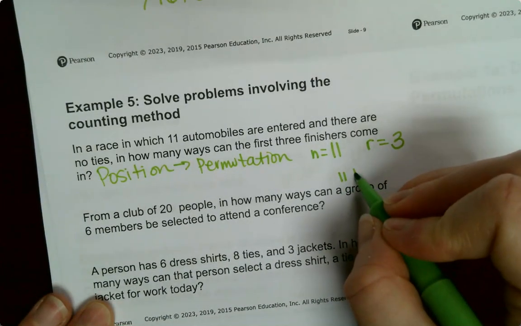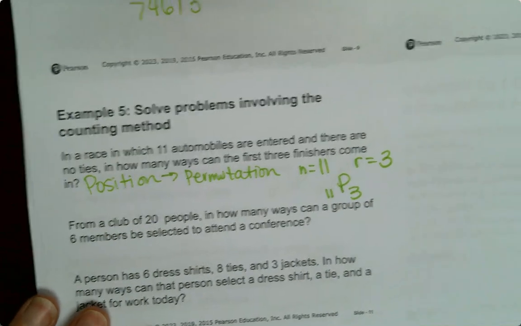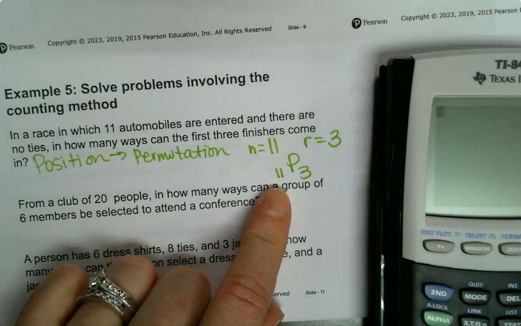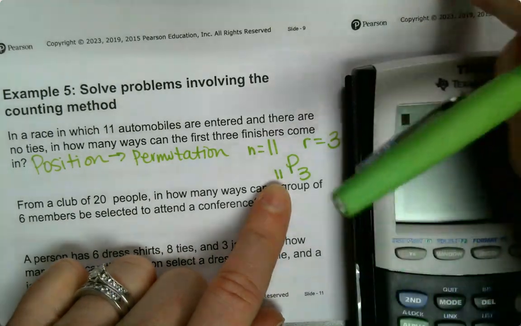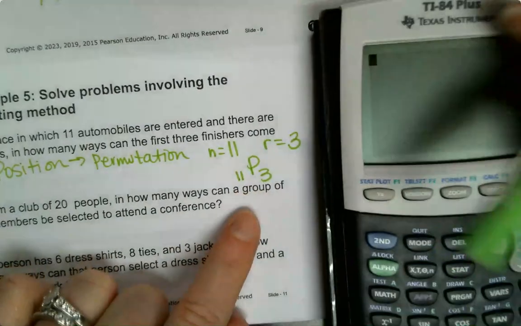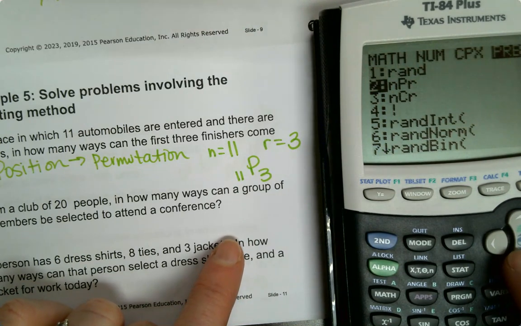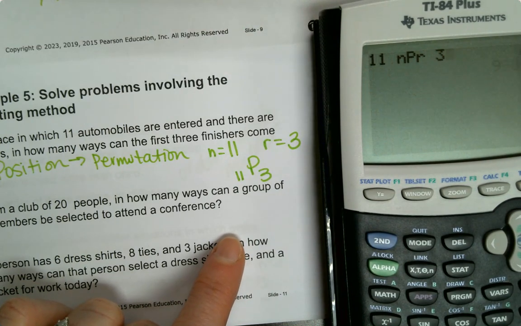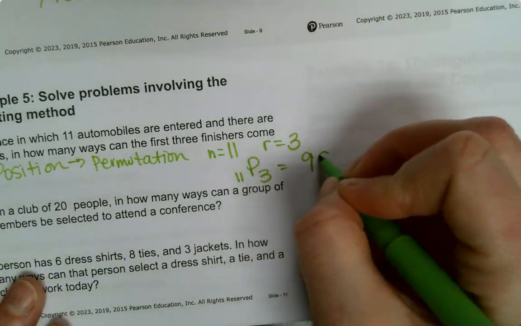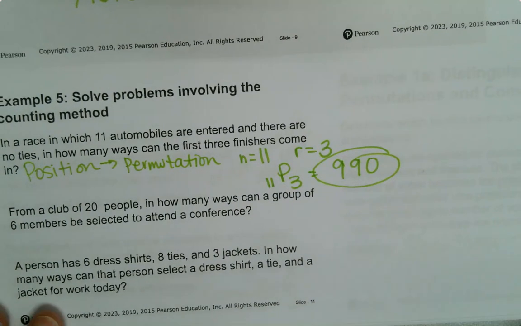So 11, choose 3. You put that in the calculator. Oh, we did that one a minute ago. No, that's a combination. I was going to say, oh, it's 165. But this is a permutation, so it's going to be different. 990. Now there are 990 different ways you can have your first 3 finishers come in.